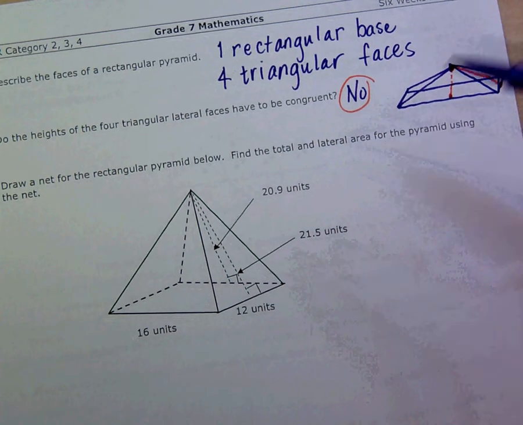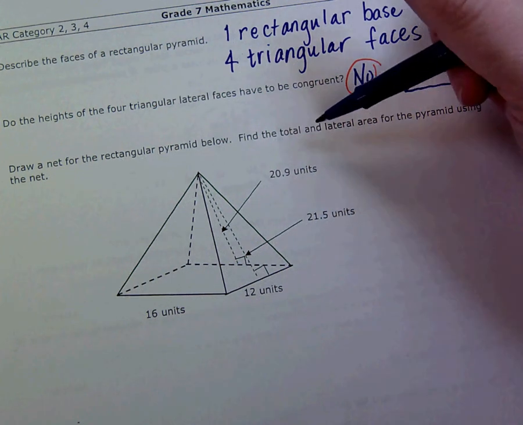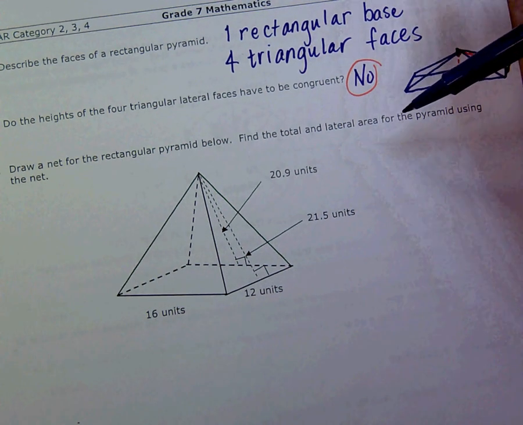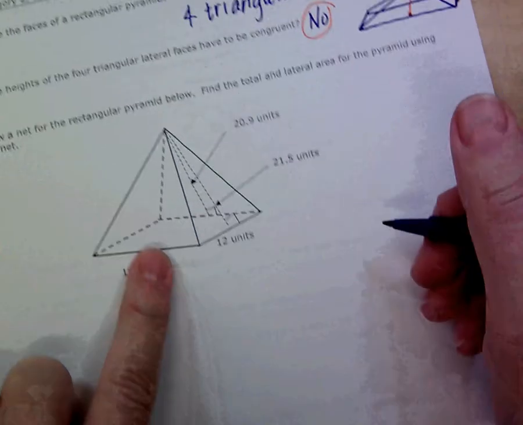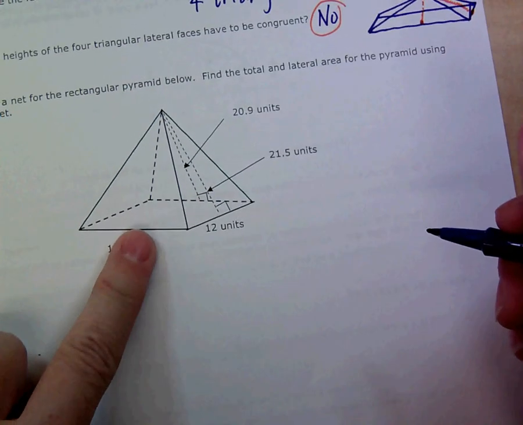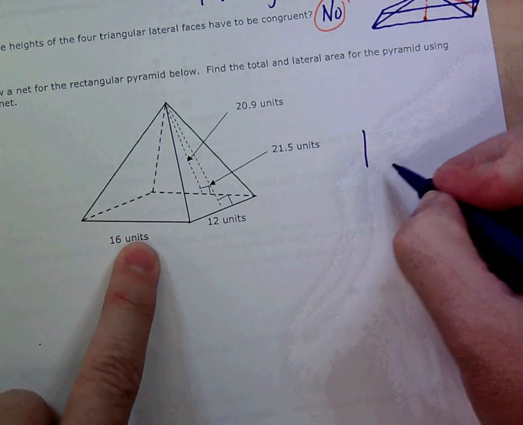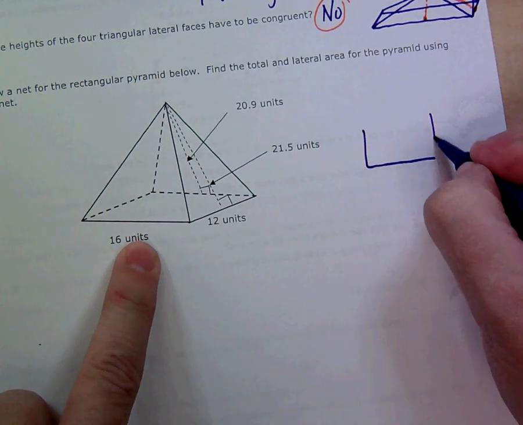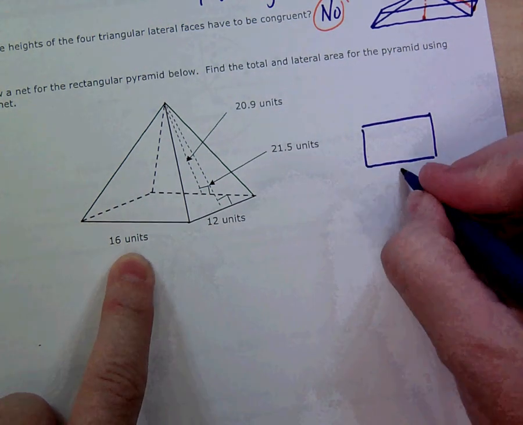The last question here, draw a net of the rectangular pyramid below and then find the total and lateral area for the pyramid using the net. Okay, so the first thing I'm going to start off by doing is taking this box that's on the bottom, the rectangle. I'm going to draw that rectangle, and it's 16 by 12.